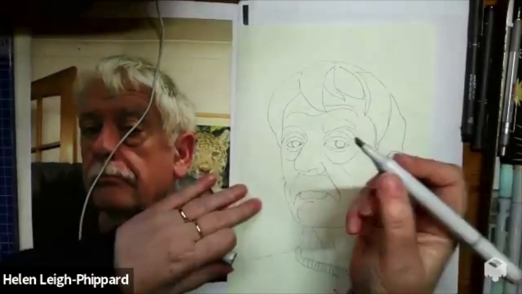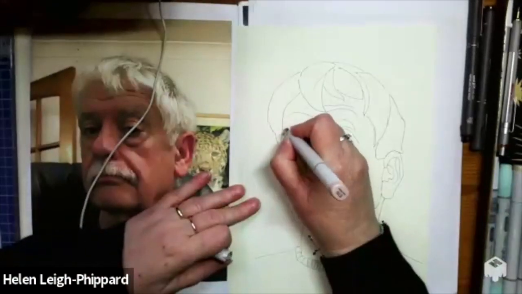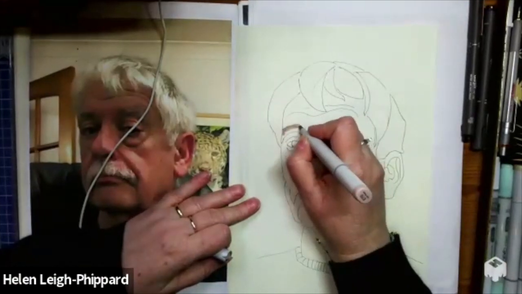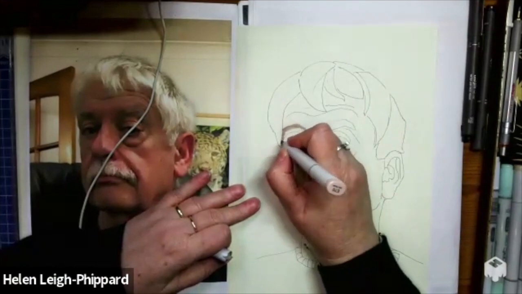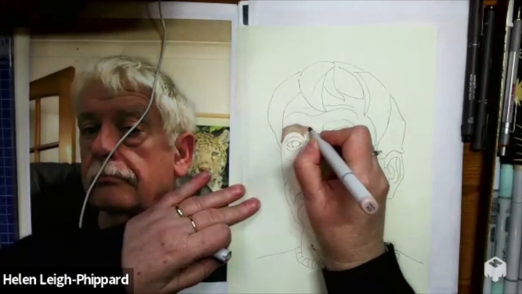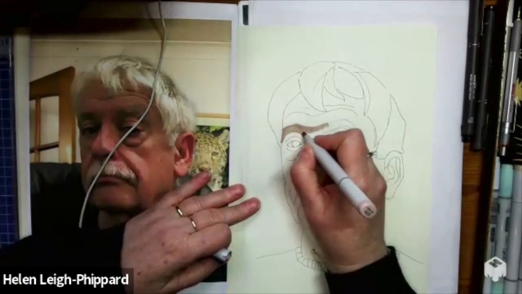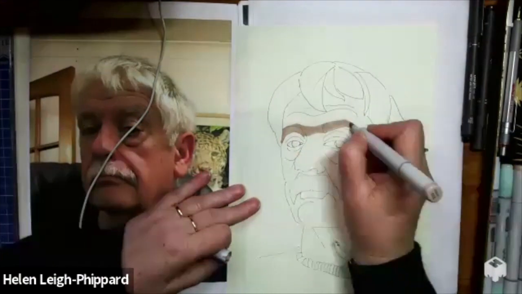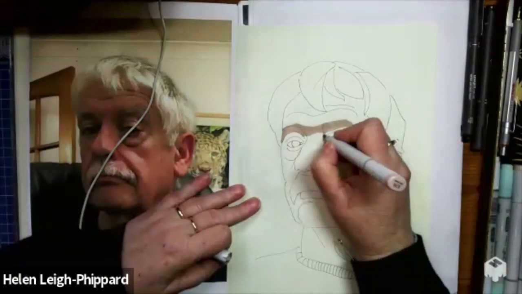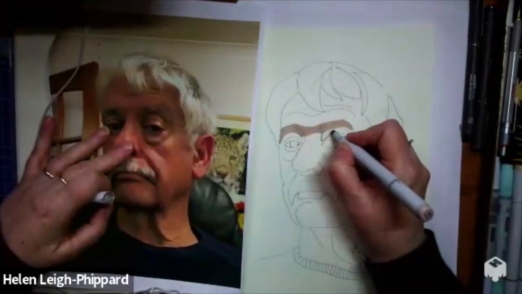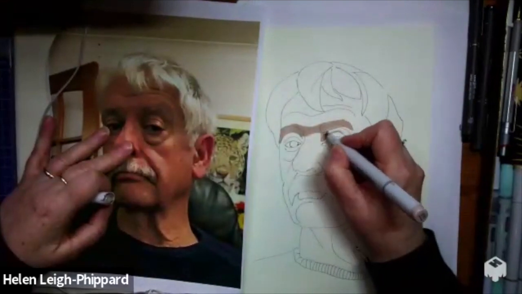I like using the chisel tip, so I'm going to chisel everywhere I can see shadow in this picture, or quite dark shadow, not just any shadow. He has this quite dark shadow which goes across his brow like that, and then comes down here. You can see it comes down here and then comes up into his eyebrow. So it goes kind of like that.